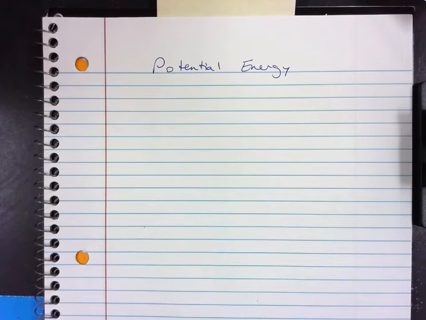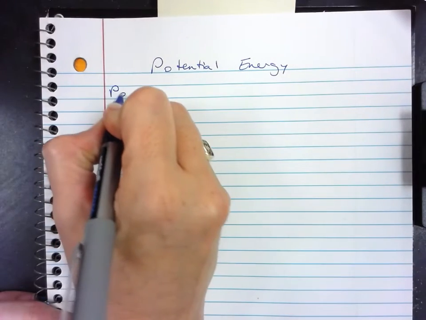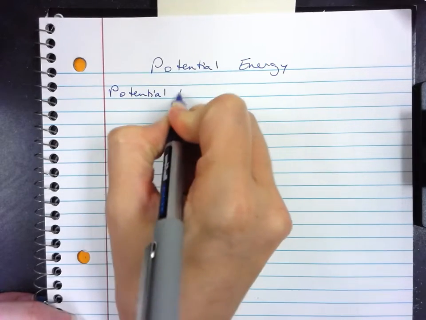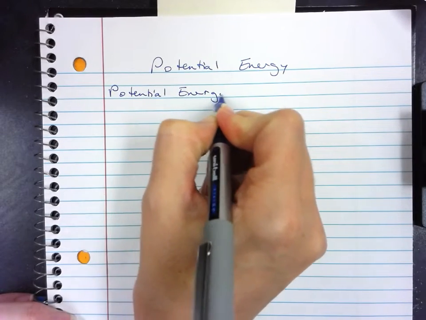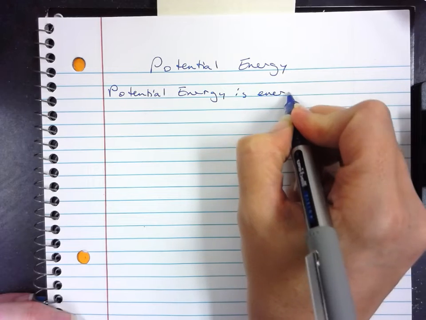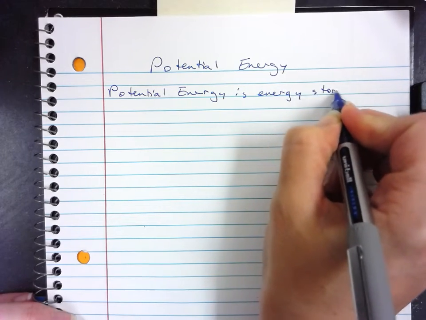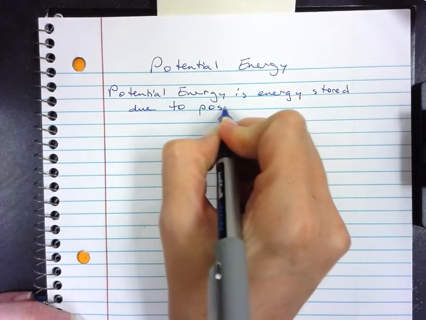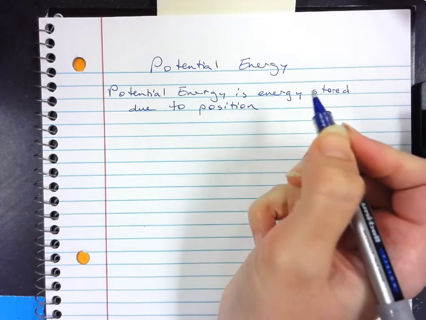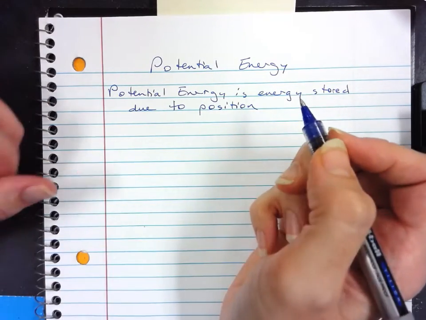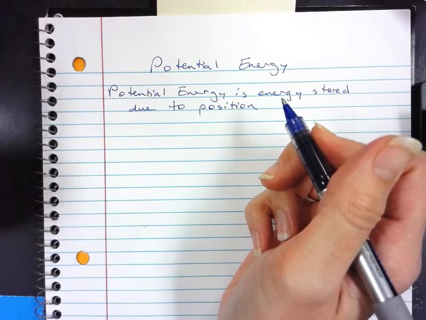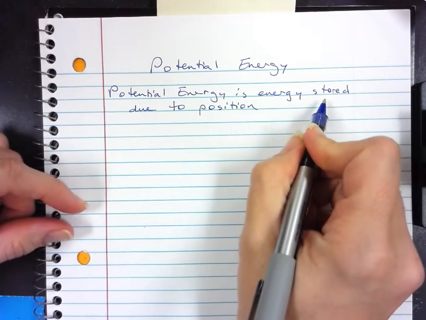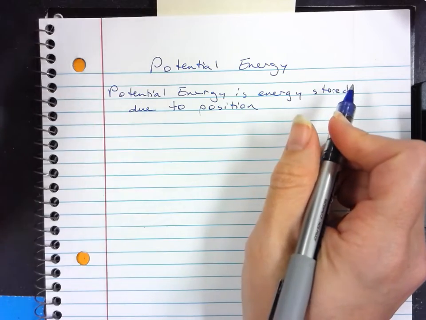So now we need to talk about potential energy. You know that potential energy is energy stored due to an object's position. So it's very closely related to work. Work is the way we change energy. So if we want to store energy, we have to get that energy from somewhere.